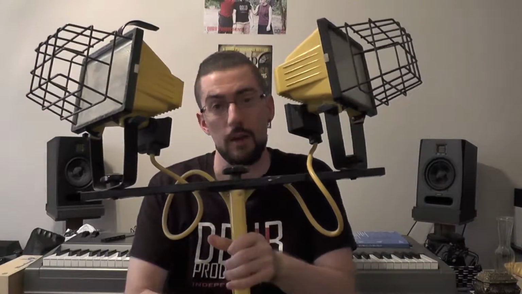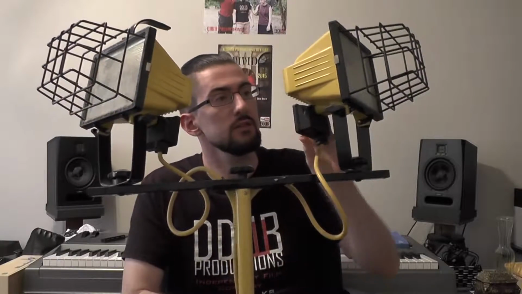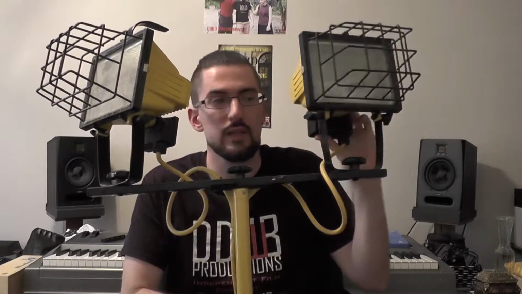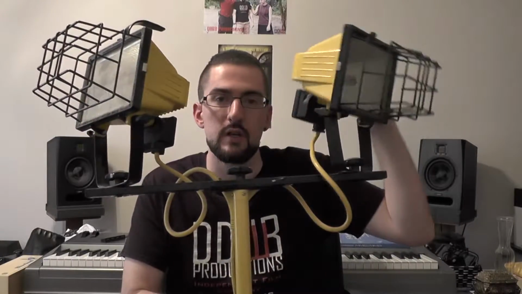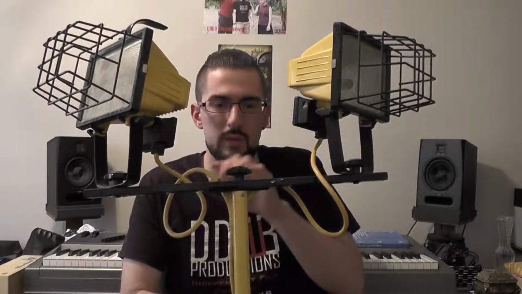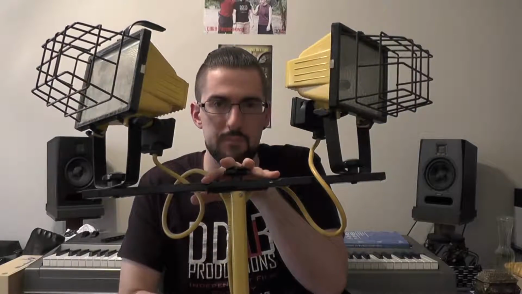But what did I use for my movie for lighting? I used this. This is what I used for my lighting. And you know, it's pretty decent. You can move the light around like that, you can move it up and down. But the problem is they're both connected.